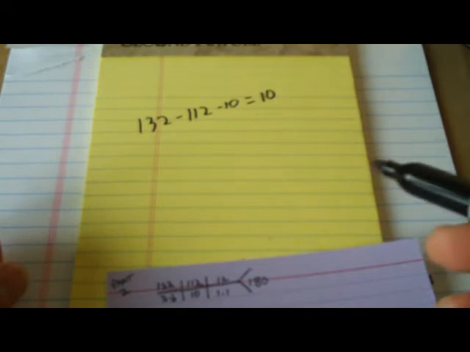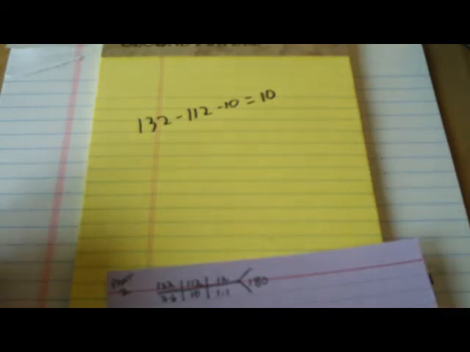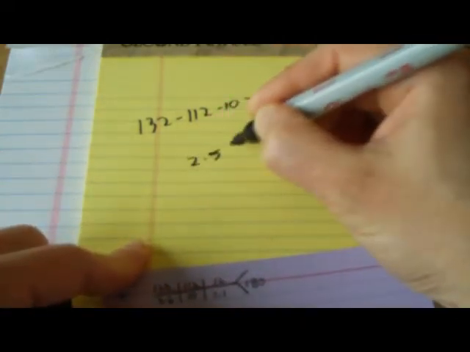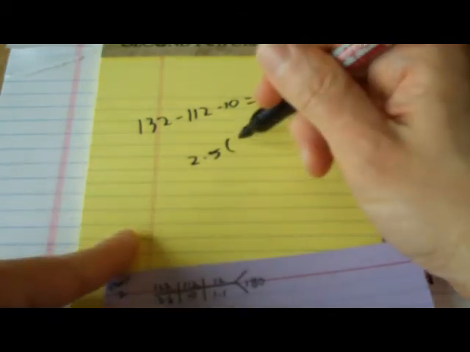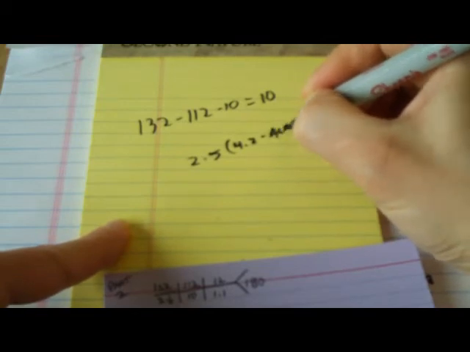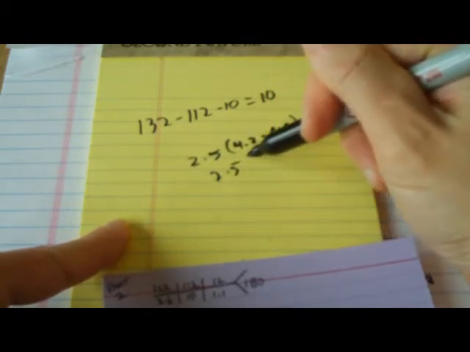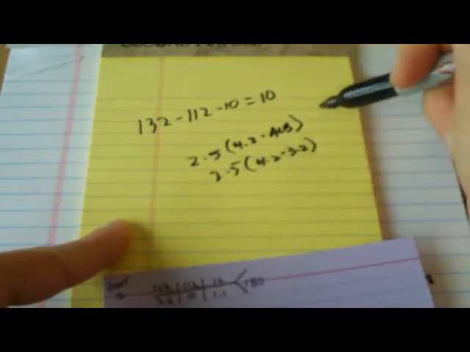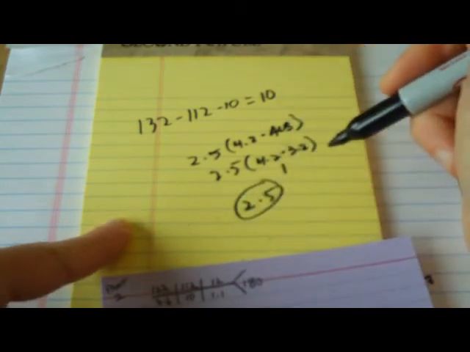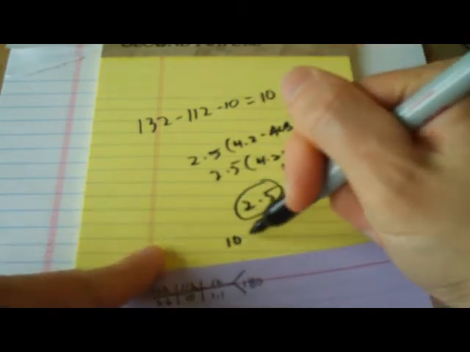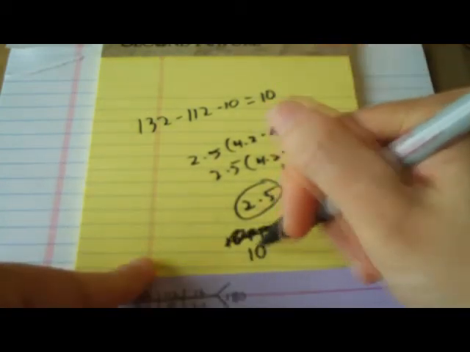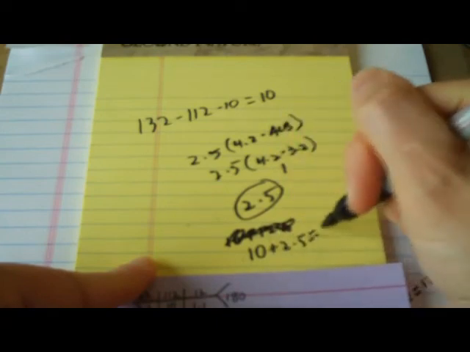So right off the bat, you've got to correct for the albumin. You correct for it the same way, same formula, 2.5 times the normal albumin minus the patient's albumin. So in this case, it would be 2.5 times 4.2 minus 3.2. That's 1, so you get 2.5, and you add that to your gap. So now it would be 10 plus 2.5 equals 12.5.